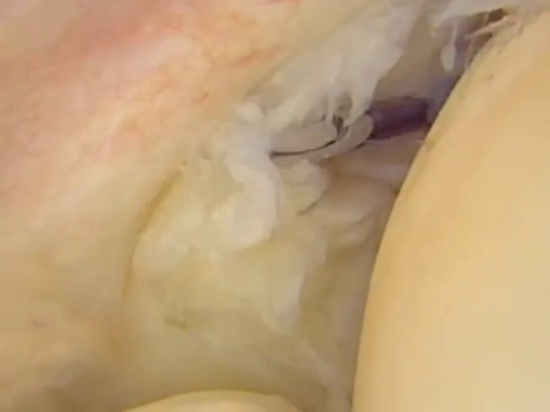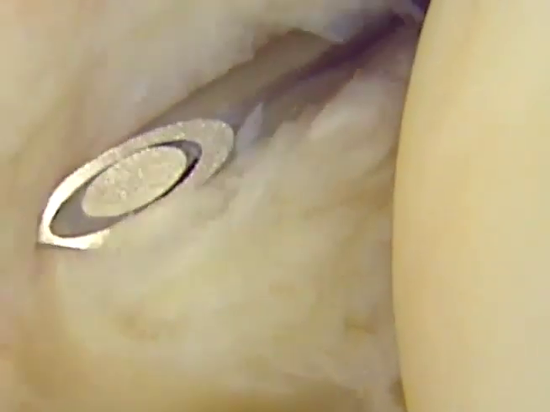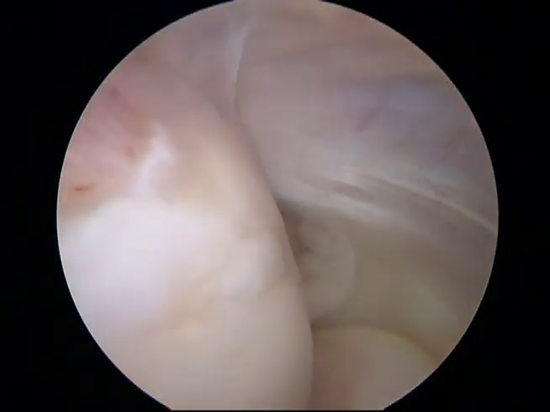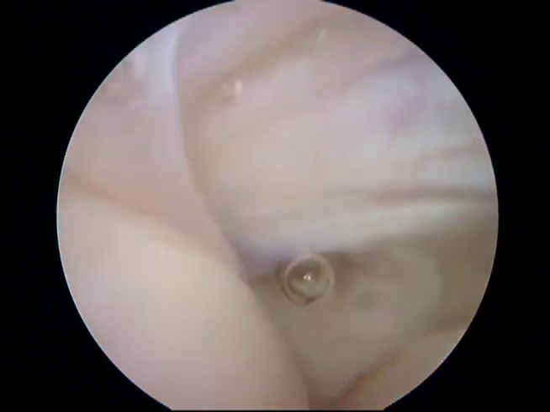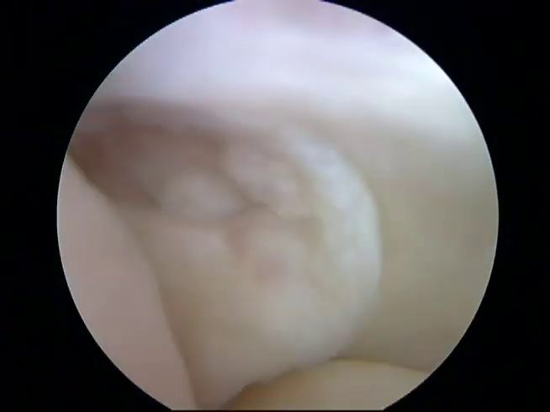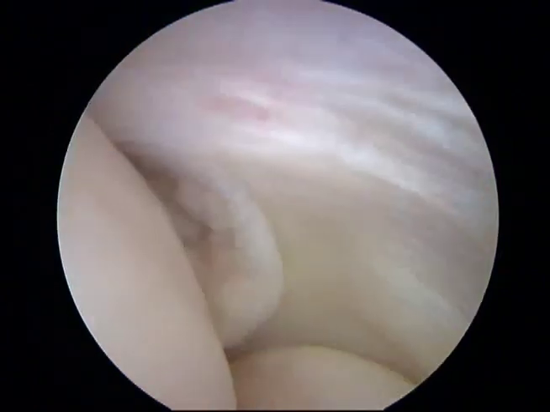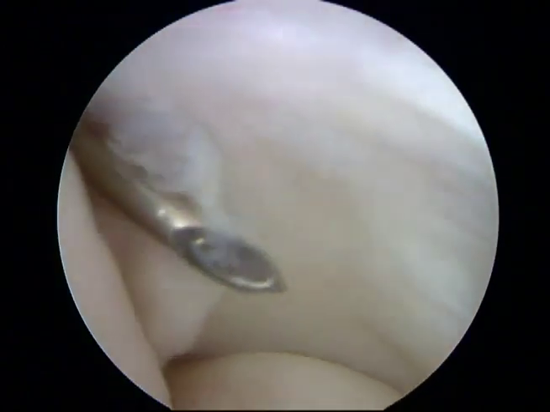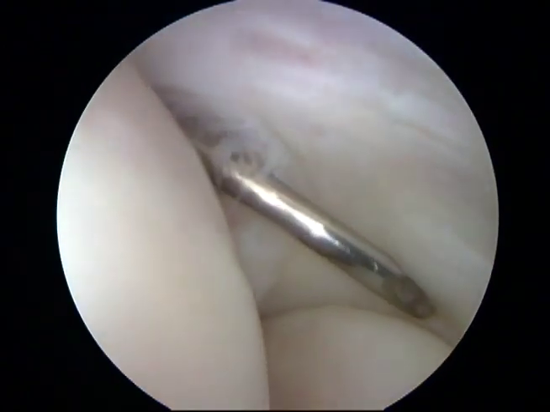In this third example, again a left elbow, note that there's more extensive capsular disruption, but not complete disruption of the capsule. This represents a more extensive version of a type 2 Baker lesion. In this fourth example, a right elbow, note there's complete disruption of the capsule and one can see the extra-articular ECRB tendon through the defect. This represents a type 3 Baker lesion.